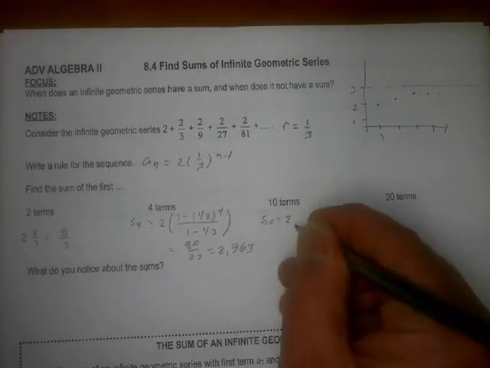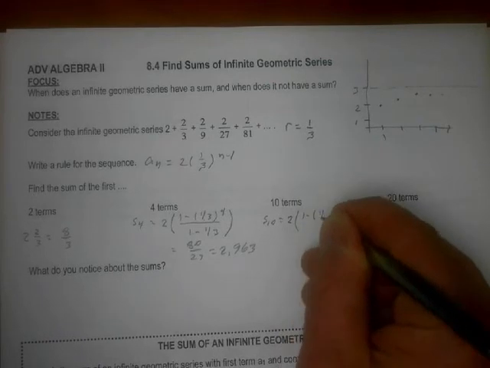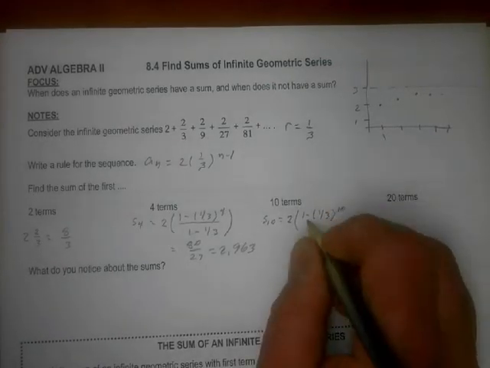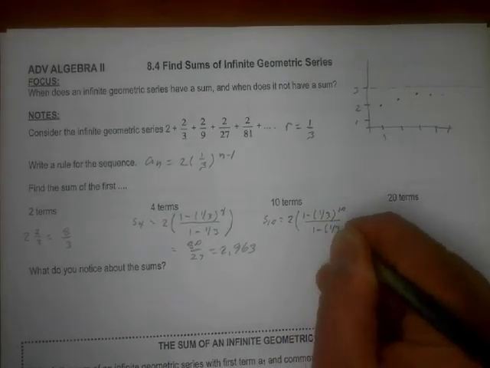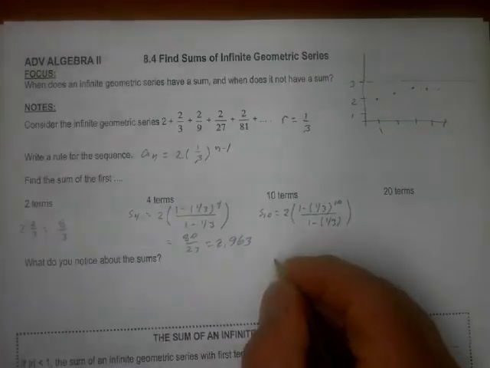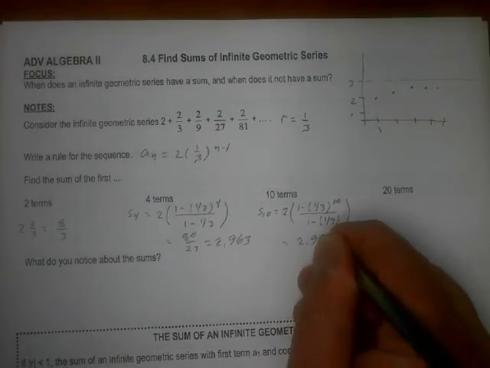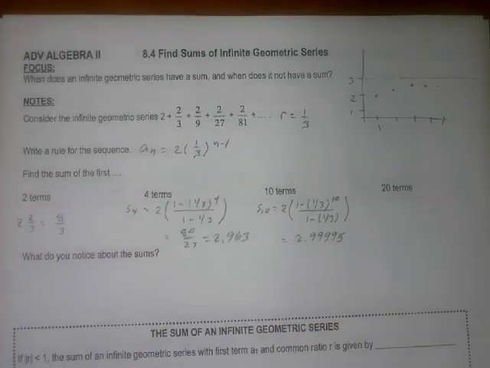S sub 10 equals 2 times 1 minus 1/3 raised to the 10th divided by 1 minus 1/3. That sum is 2.99995.